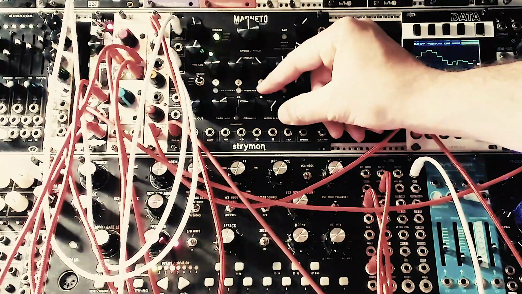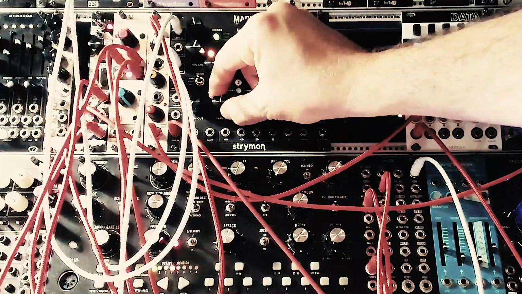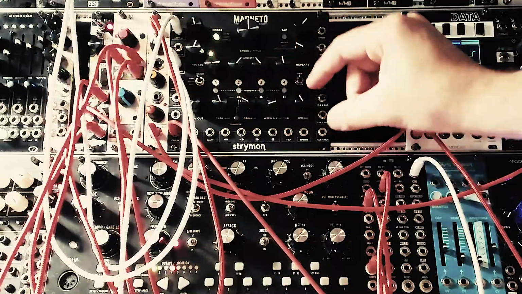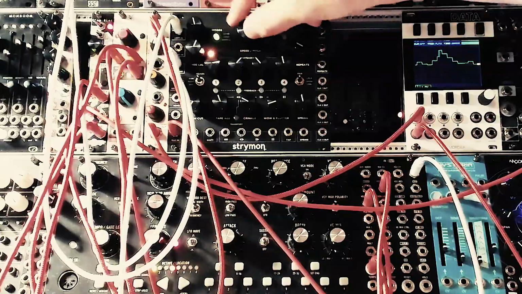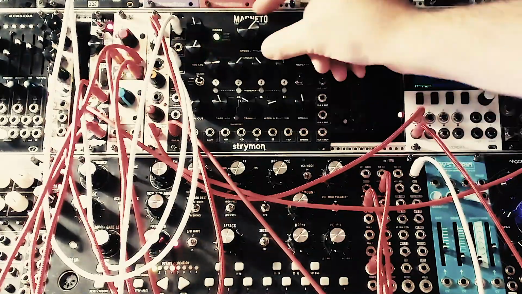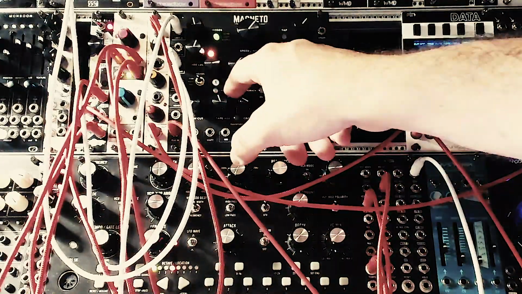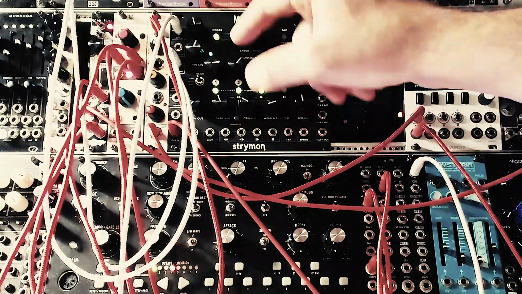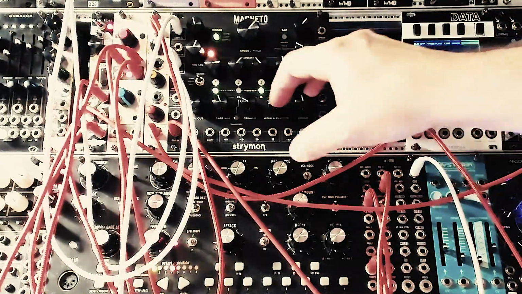I'm going to get some wow and flutter from the Magneto. Take the tape page a bit down. I'll bring the crankle up. I'm going to get some more spring reverb. Taking the speed pitch knob a bit high, I'm going to start to get some feedback loops from the tape heads. This is basically feeding the single tape heads into the feedback loop.